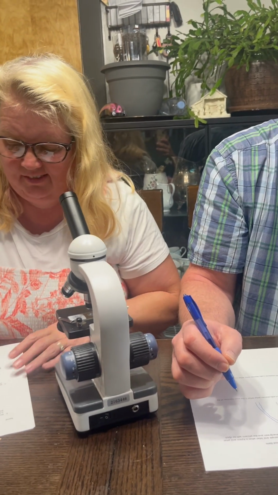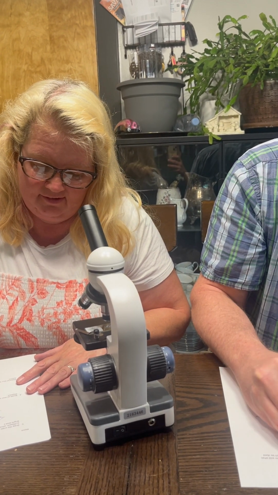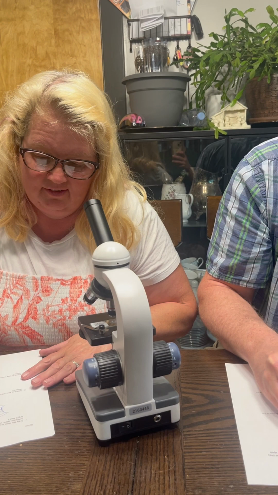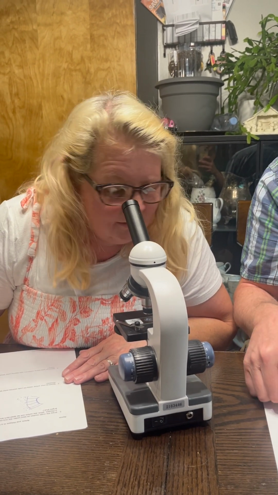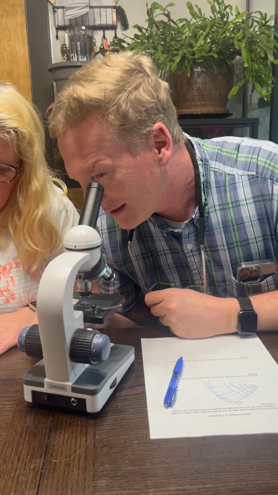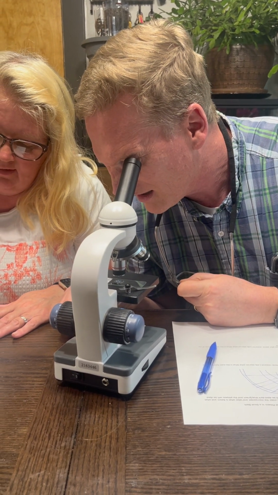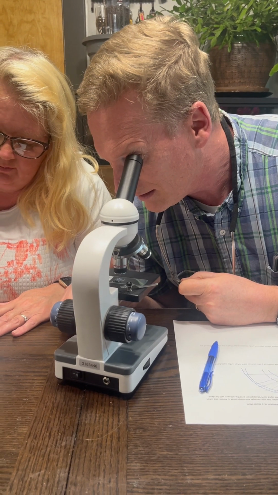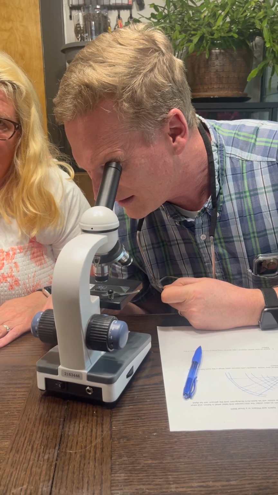But the bright blue is going to be the phloem, and then the darker colored one, it may be closer to purple, is going to be the xylem. Okay, say that again. What color is what? Okay, so the bright blue is going to be the phloem, and the darker blue, purplish is going to be the xylem.